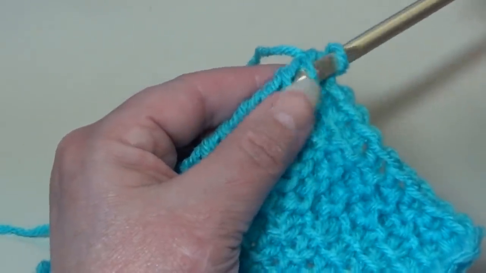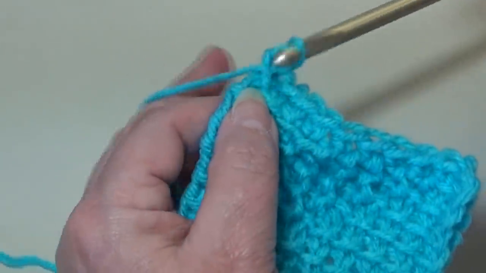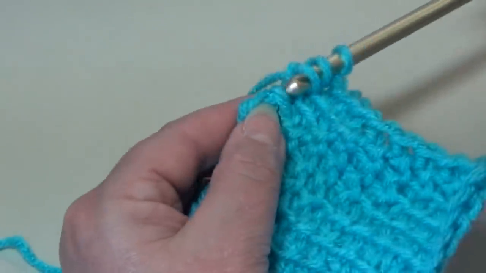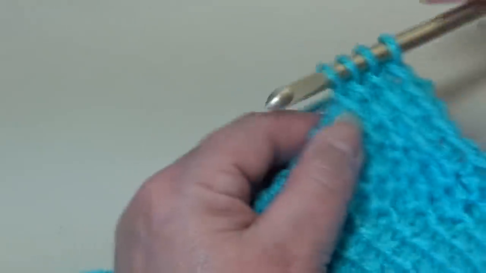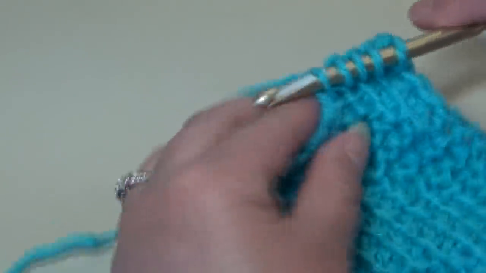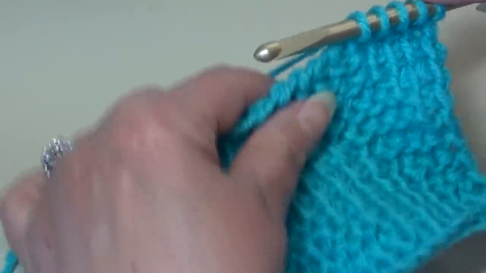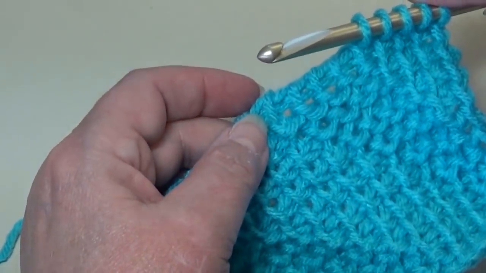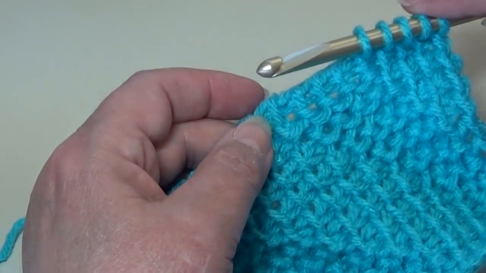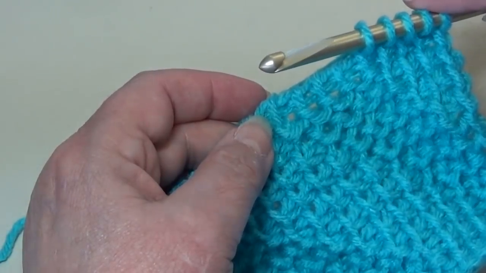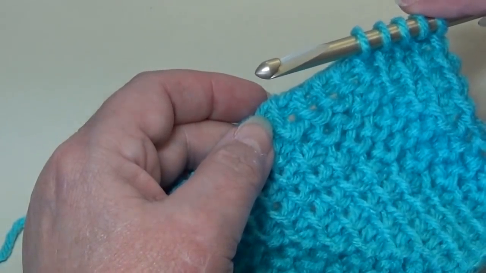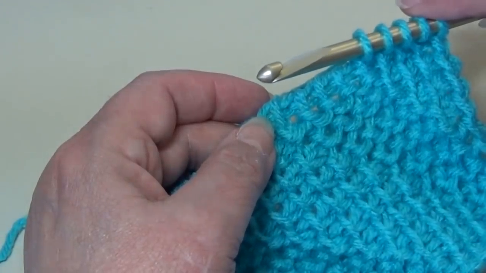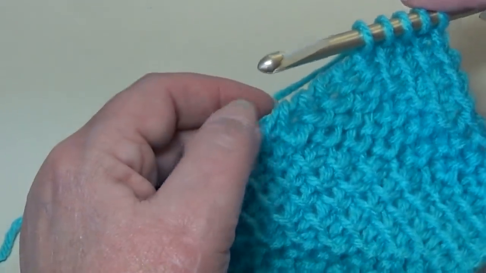Insert into that next vertical bar, work a simple stitch. That's 1, 2, 3, and 4. Now you're going to start your repeat. You're going to work 1 purl stitch in each of the next 5 stitches, and then 1 simple stitch in each of the next 5 stitches, and you'll repeat that across until you get to the last 7 stitches.